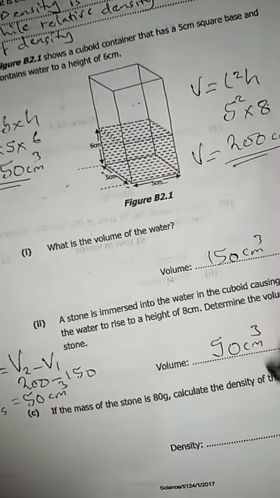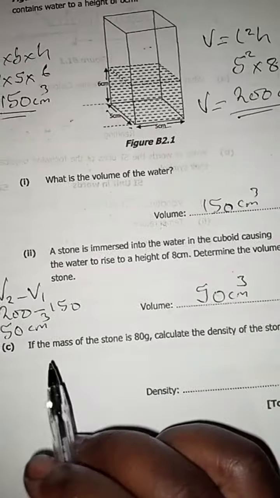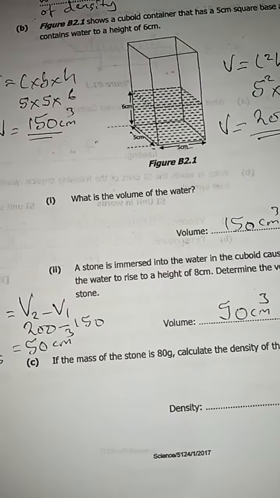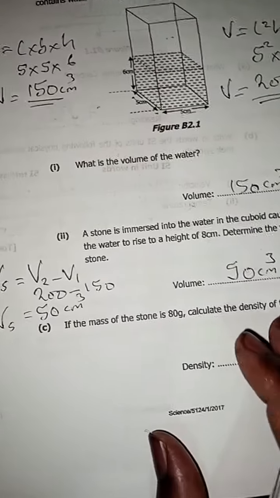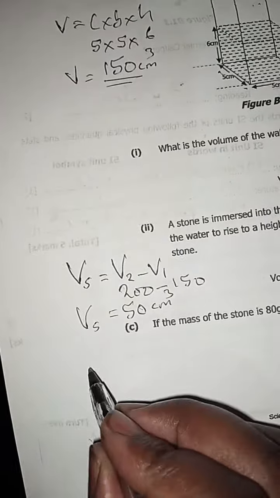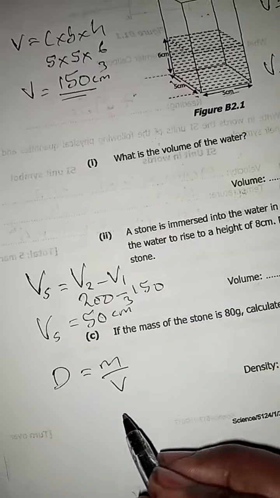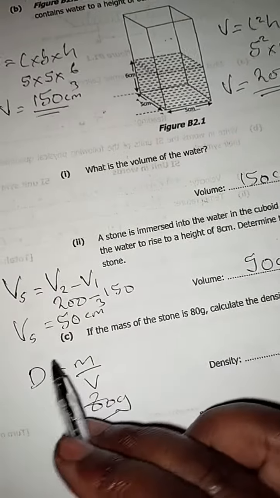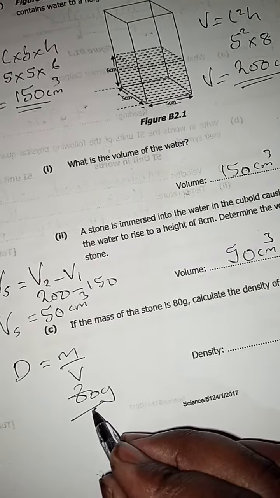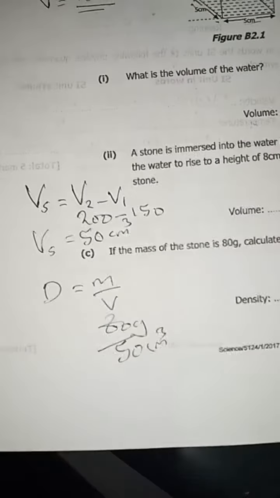We go to part C. If the mass of the stone is 80 grams, calculate the density of the stone. So density is given by mass over volume. So the mass of the stone is 80 grams divided by the volume of the stone. The volume of the stone is 50 cubic centimeters. So what is the density?